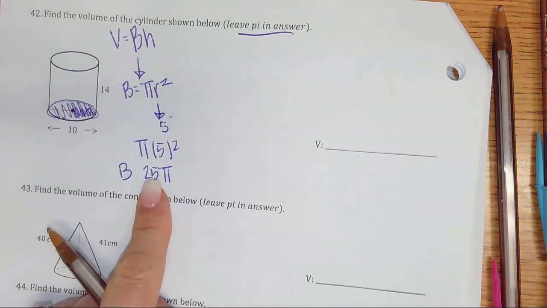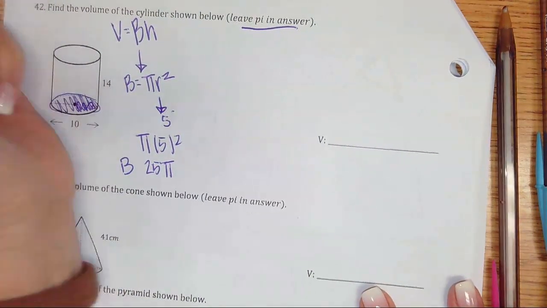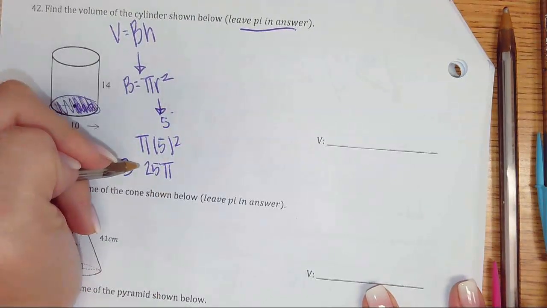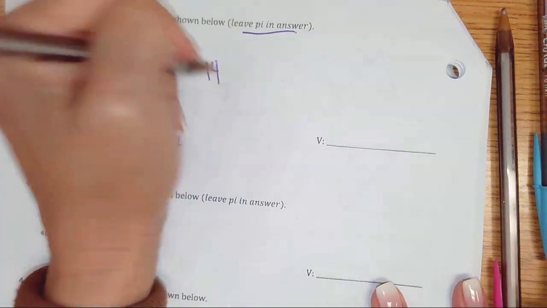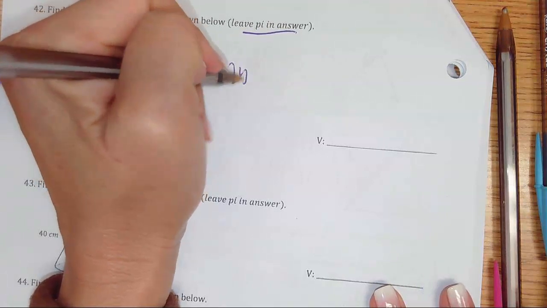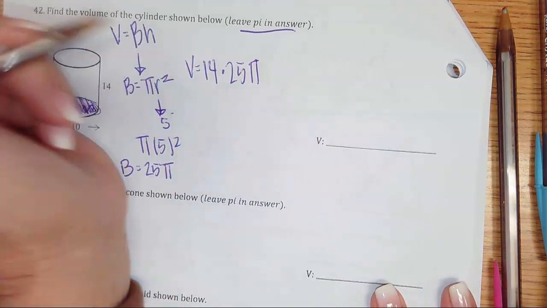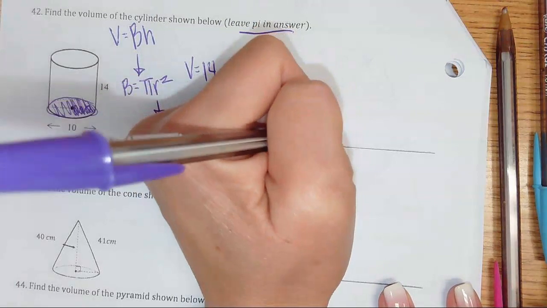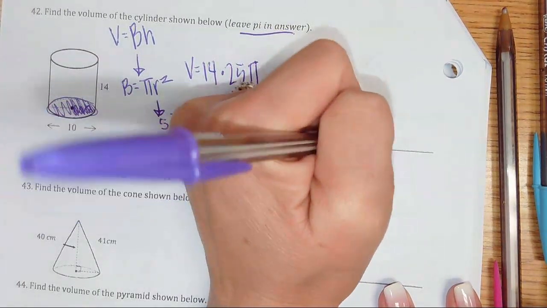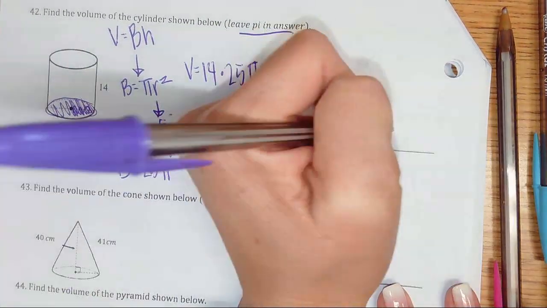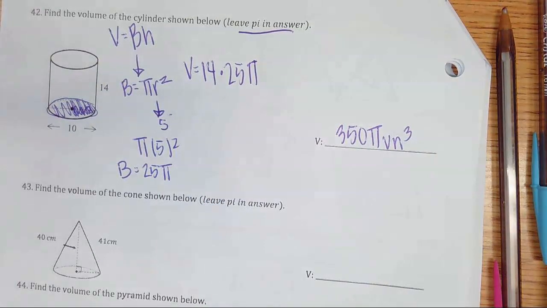So big B is equal to 25 pi, and now we're just going to multiply by the height, which is going to be 14 times 25 pi, and we will get 350 pi units cubed.